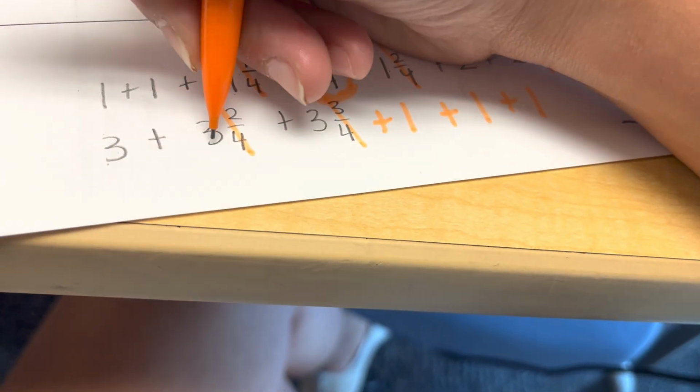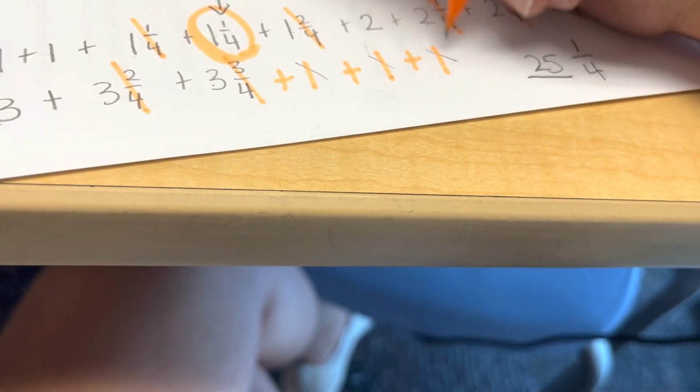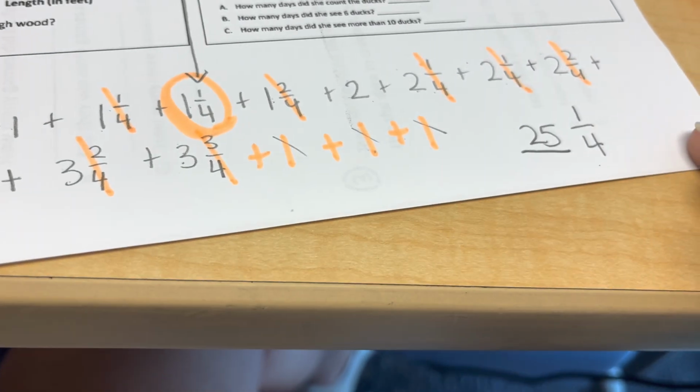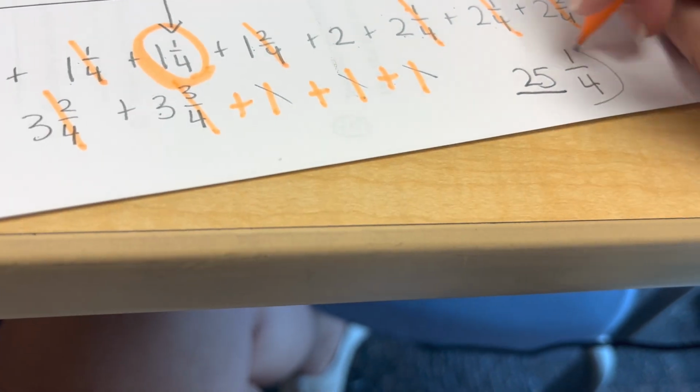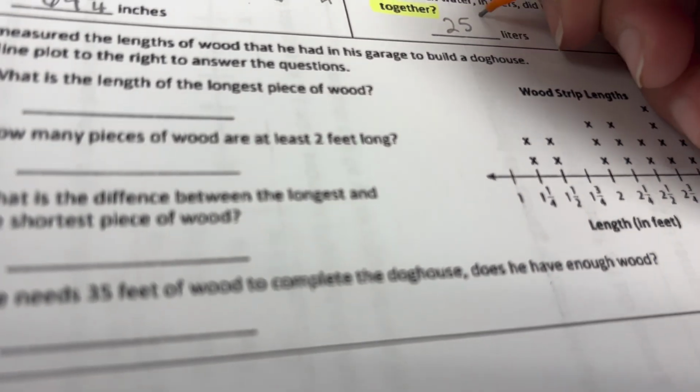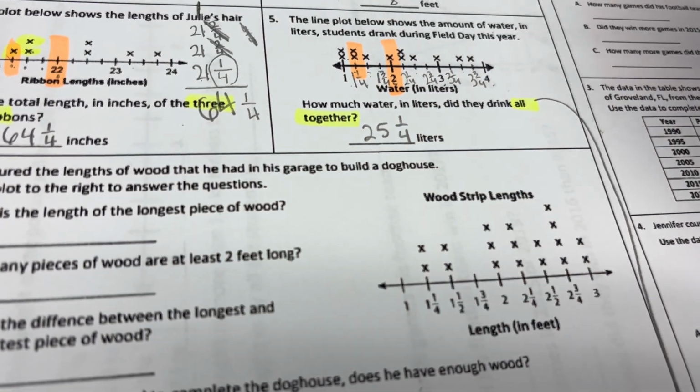So how many liters did all the kids drink together? I have 25 and 1/4.